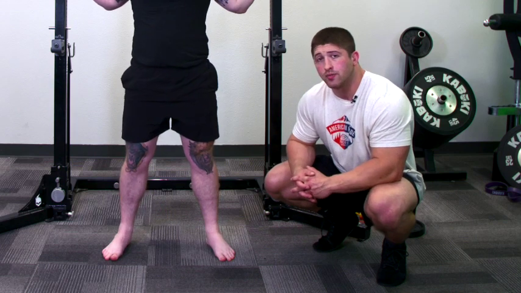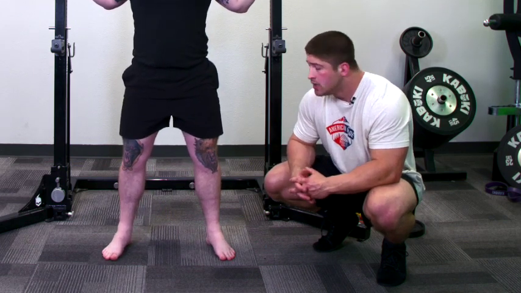Now on the opposite end of the spectrum, especially for people that have higher arches, supination. Let's go ahead and show that next.